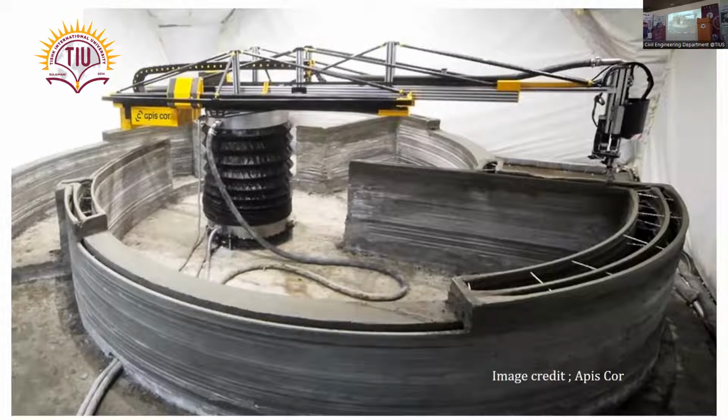The robot can deposit in many different directions. We have multiple robots that can put in reinforcement and do plastering. So in terms of machinery, we have made a lot of advancement, but the idea is an old idea, because there is proof that in the early days a similar kind of machine was used to deposit material in a layer by layer manner.